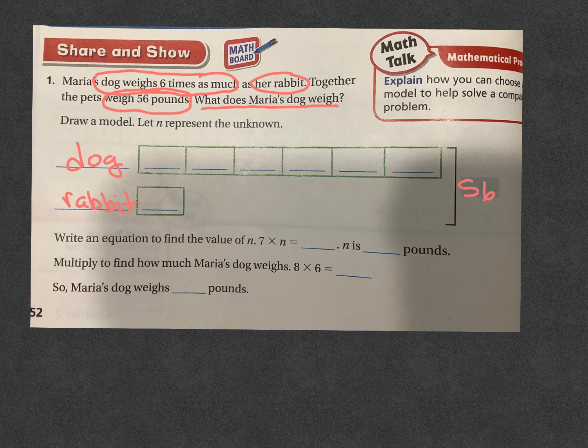So here though, we still have an unknown part. We don't know how much that rabbit weighs. If we knew how much the rabbit weighs, then we would just multiply it by 6 to find out how much the dog weighs. We just don't know. And what do we do when we don't know? We just call it a letter. We give it a variable.